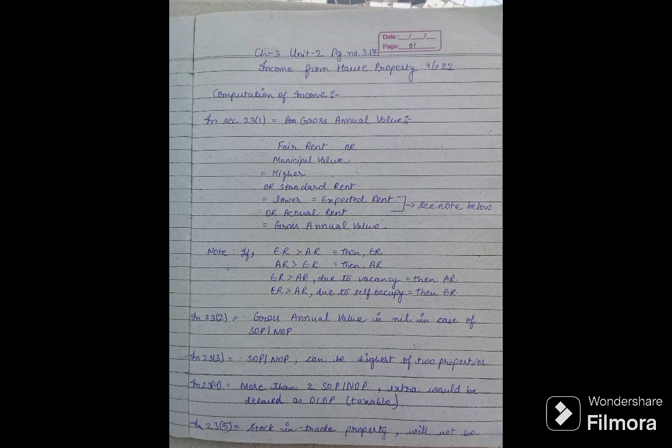Now, section 23 subsection 2 is about calculation of gross annual value for SOP or NOP property, meaning self-occupied or non-occupied properties. The gross annual value of SOP and NOP properties is taken as 0, that is nil, because no rent is levied on such properties. In section 23 subsection 3, limit of SOP and NOP properties for an SSC is provided. As per section 23 subsection 3, SOP or NOP properties can be at most 2 properties for any SSC.